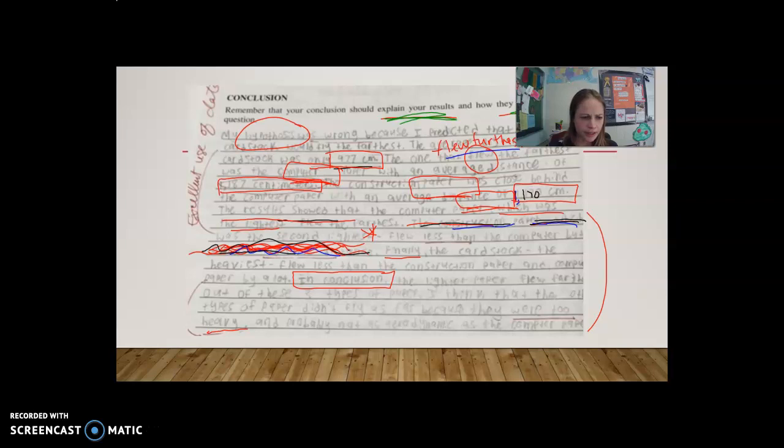Ooh, this is pretty blurry. But this was a very detailed write-up. I did give them some feedback here. The one that flew the furthest, he or she, I don't remember who wrote this, but we've got transition words. The results showed that, etc. The hypothesis was not spelled correctly, and this one didn't get the memo. My hypothesis was wrong because I predicted that cardstock would fly the farthest. So at least he did restate his hypothesis there.